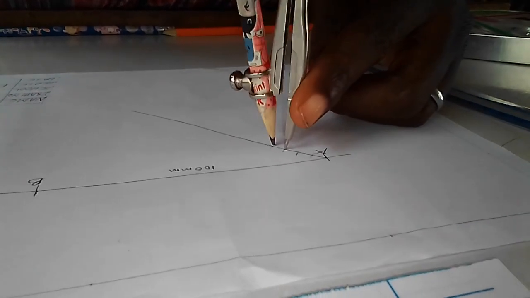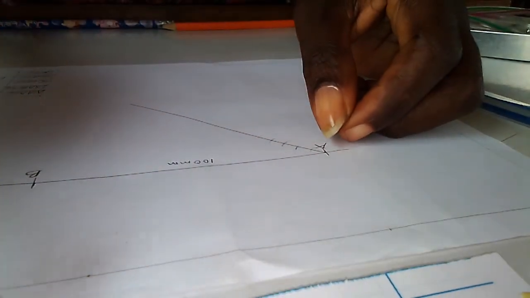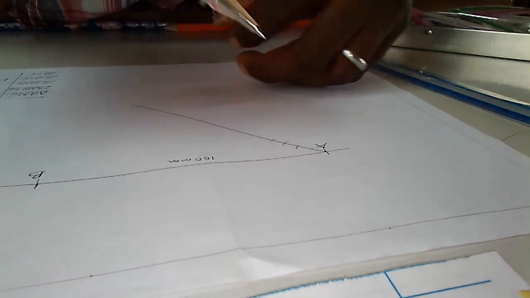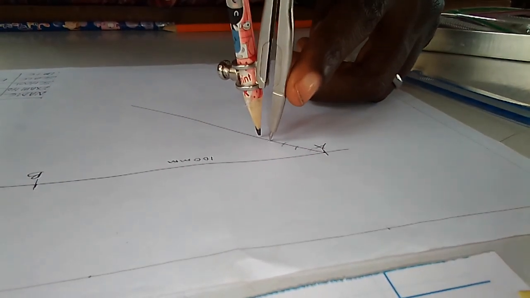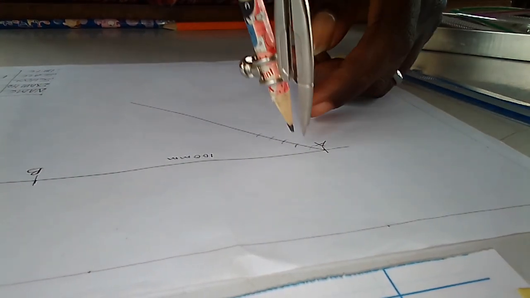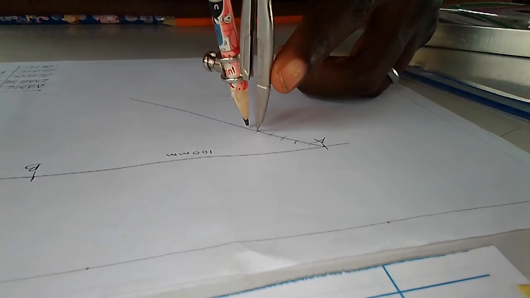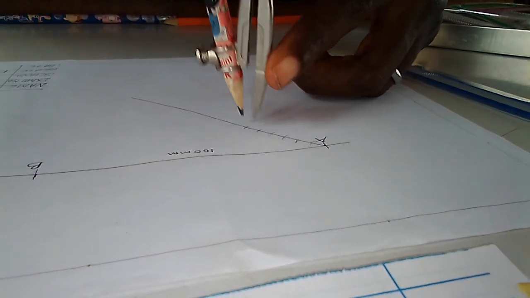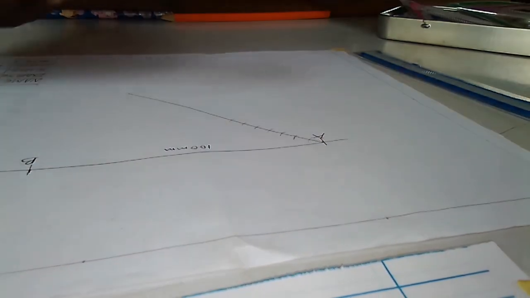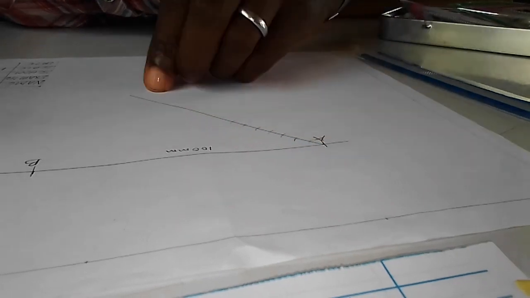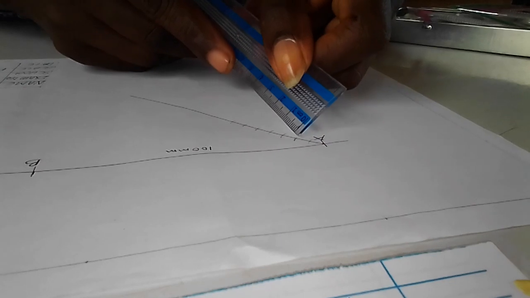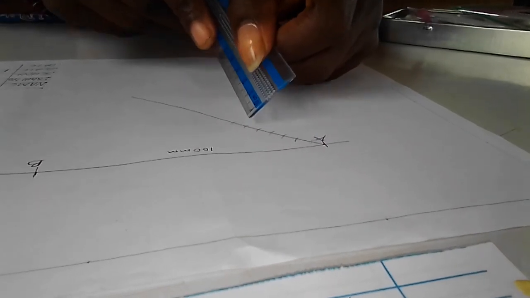So I need 7 equal divisions, but I have only been able to draw 1, 2, 3, 4. So I complete it to be 7. 1, 2, 3, 4, 5, 6, then 7. So I've divided the line I just drew into 7 equal parts. I count again: 1, 2, 3, 4, 5, 6, 7.